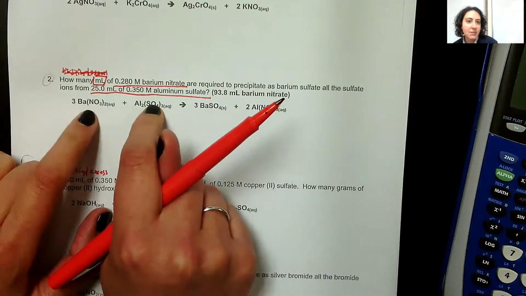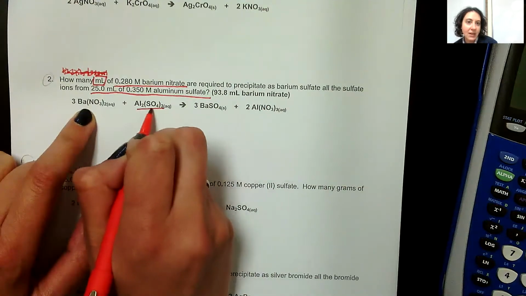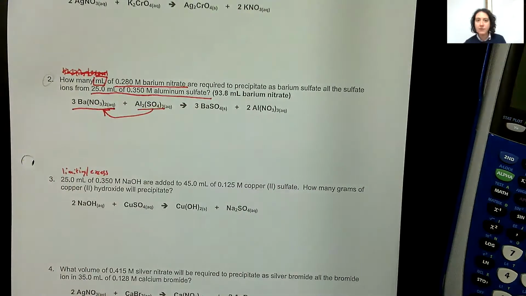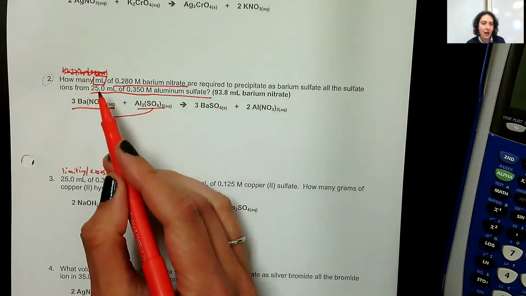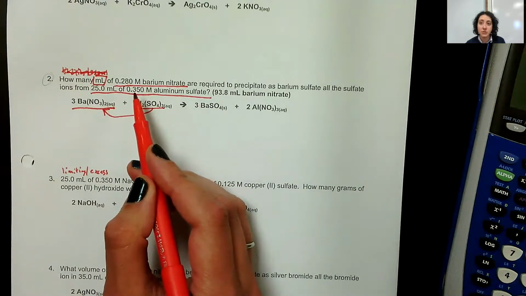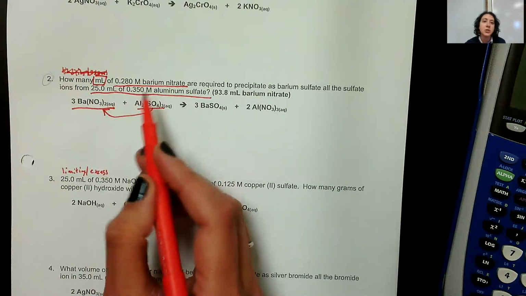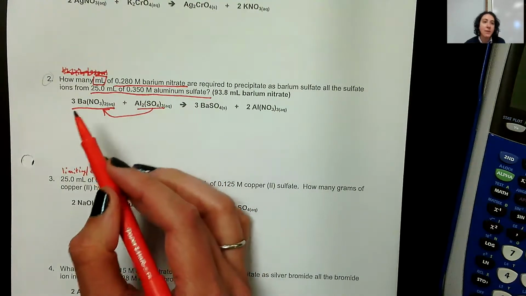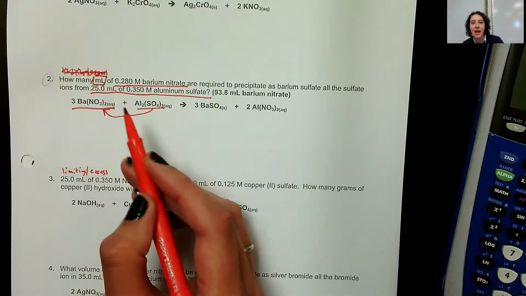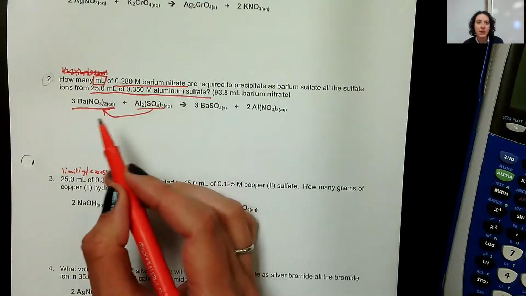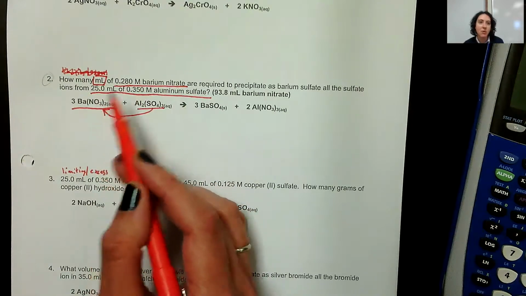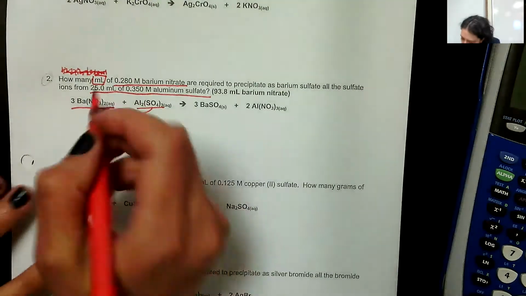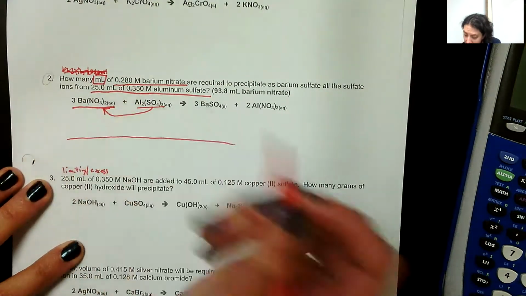So it looks to me like we are going from here to here. We have information about the aluminum sulfate. We know how many milliliters we have, and we know the molarity, the concentration of it. So what we really need to do is figure out how many moles of aluminum sulfate there are, and how many moles of barium nitrate it's going to take to fully react with all those. That's the molar ratio part. And then convert that number of moles and figure out how many milliliters of this solution we're going to need. So let's set up the equality, and by that, I mean skeleton with equalities.